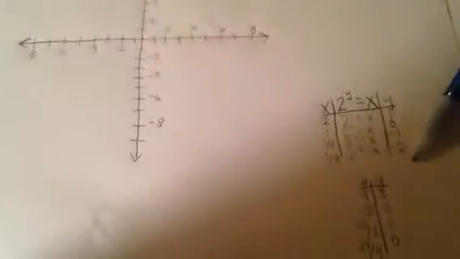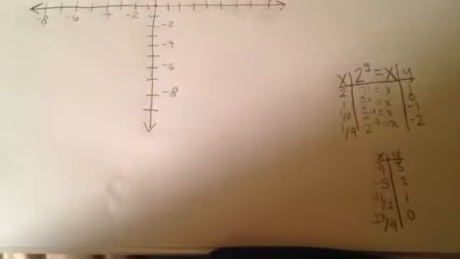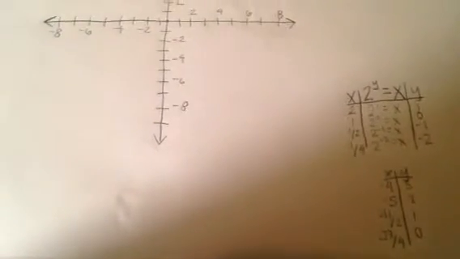It's really simple if you're good with fractions, which becomes simple after you keep doing it over and over. And then for y, you just add 2 to it, so 1 plus 2 equals 3, 0 plus 2 equals 2, negative 1 plus 2 equals 1, and negative 2 plus 2 equals 0. After that, all you have to do is plug these into your graph.